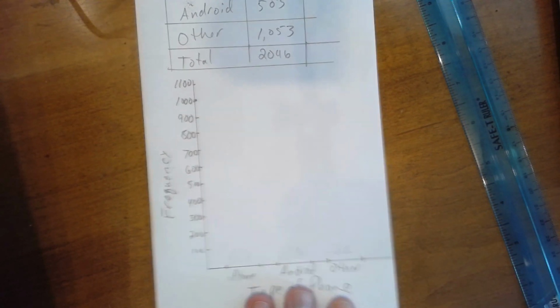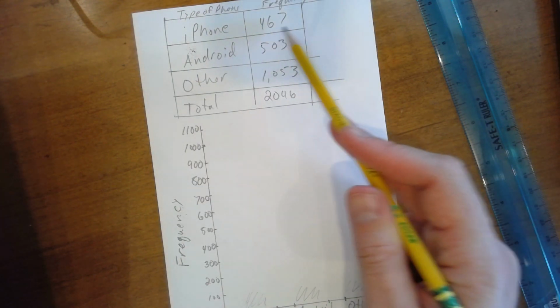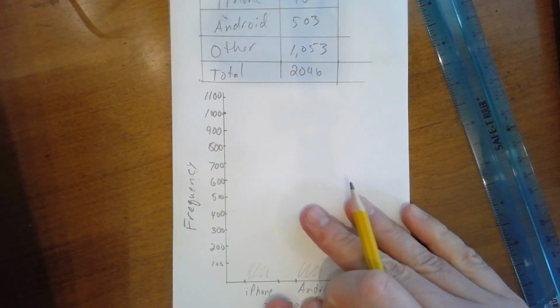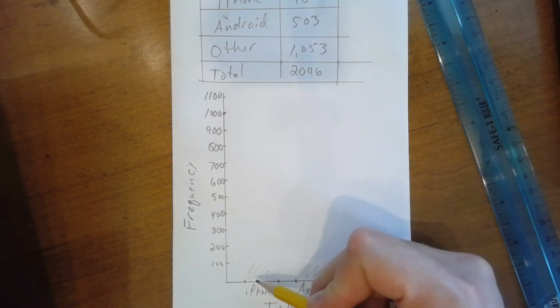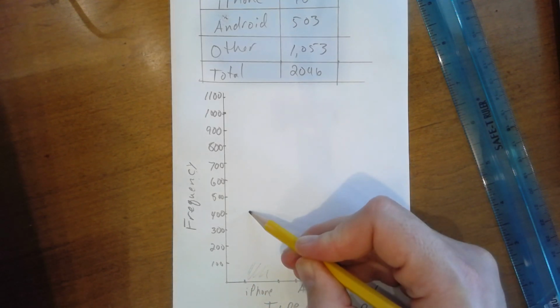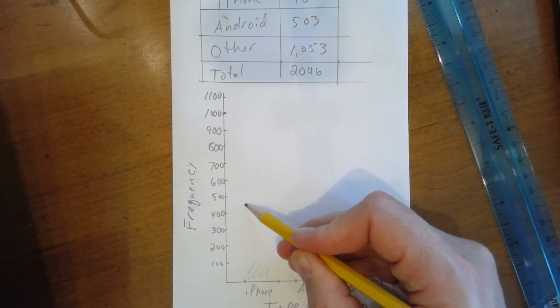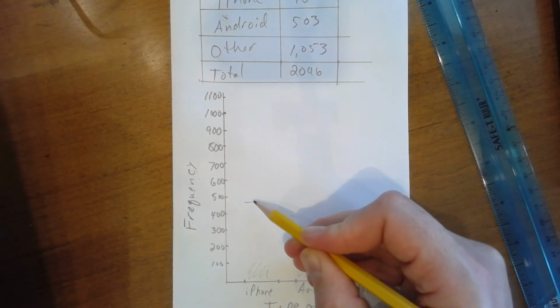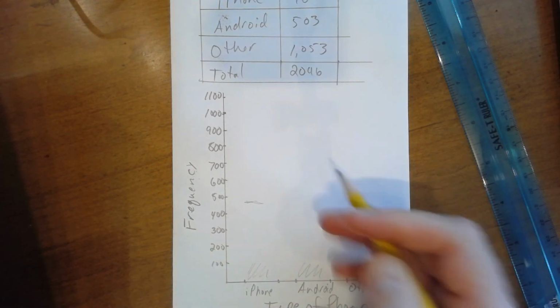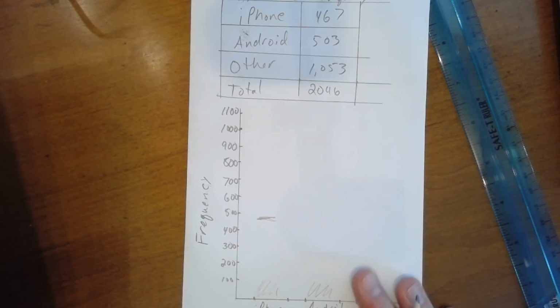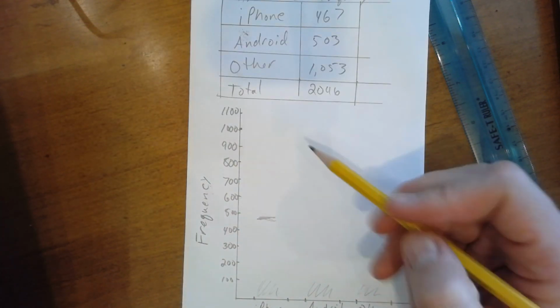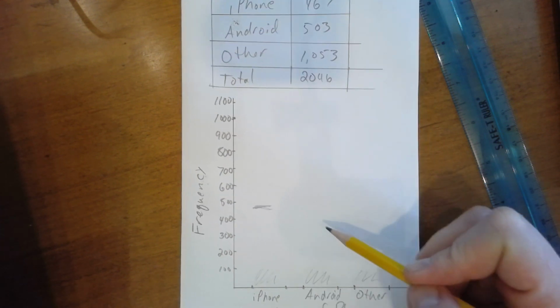And so I just want to figure out where the tops of my bars are. Okay, so iPhone was 467. So I'm looking at my chart here, and I'm like, where's 467? There's 200. There's 400, and 467 should be somewhere between 400 and 500. So maybe a little bit beyond half. So something like that, right? Just a rough. Again, I'm probably making it more perfect than it needs to be. Does not have to be perfect. Just trying to sketch this thing out.